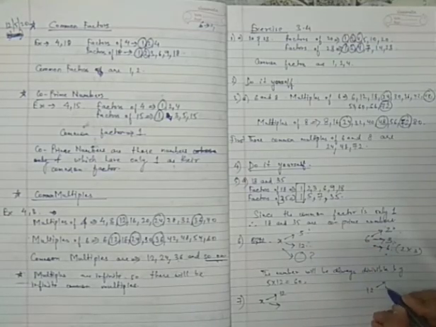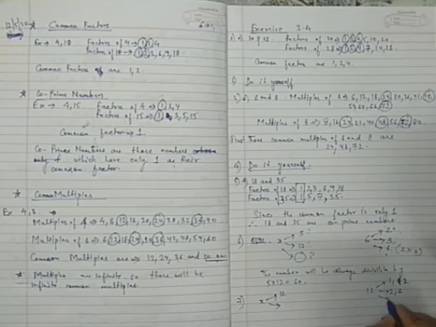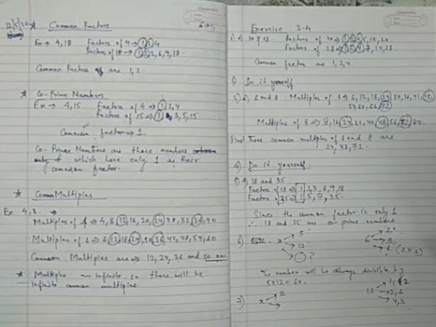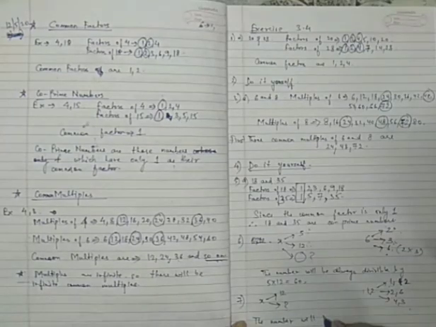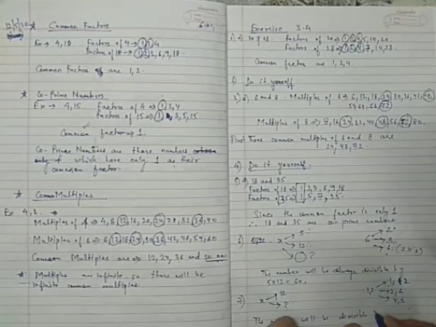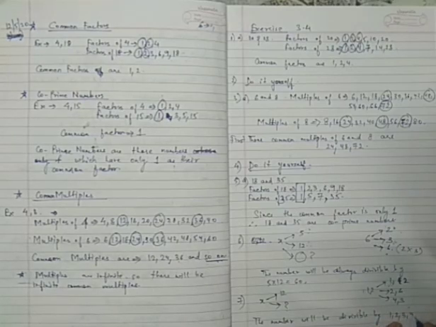Suppose instead of 12, I take 6. I am writing the factors, right? It can be 2 into 6. It can be written as 4 into 3, right? So if a number is divisible by these two numbers, then it will be divisible by its product. Here we have already been given the product, so we have to find the factors. So the number will be divisible by all its factors: 1, 2, 3, 4, 6 and 12. They are nothing but the factors of the number.